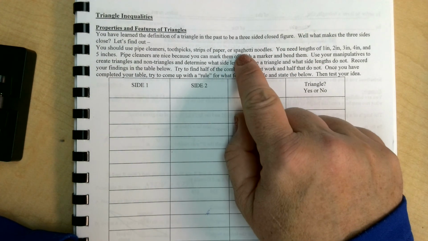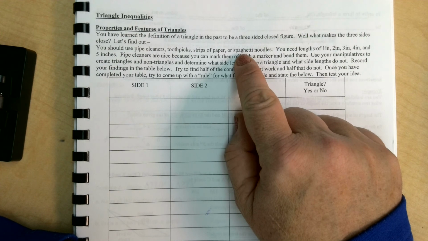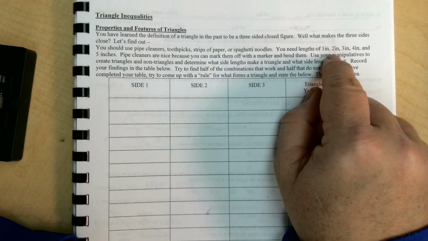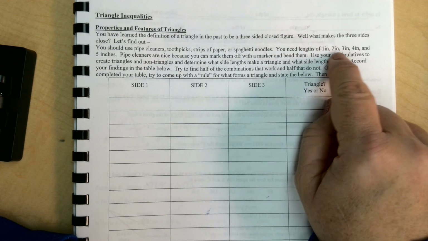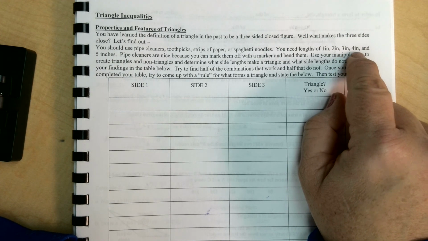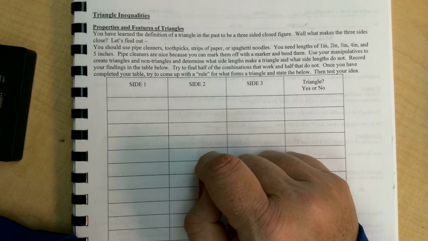So you could take a spaghetti noodle and break it up into 1-inch pieces. And you need 3 1-inch pieces. Then take a spaghetti noodle and make 3 2-inch pieces. And then make 3 3-inch. And then 3 4-inch and 3 5-inch pieces.